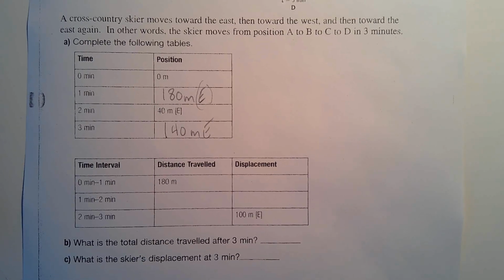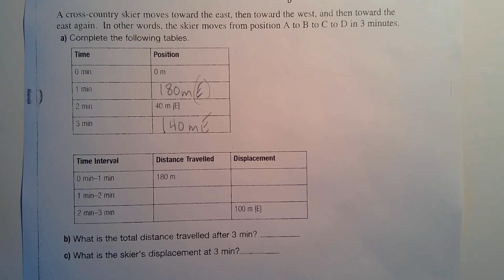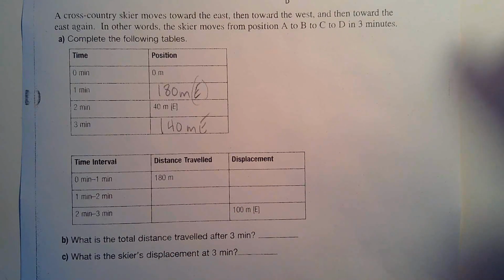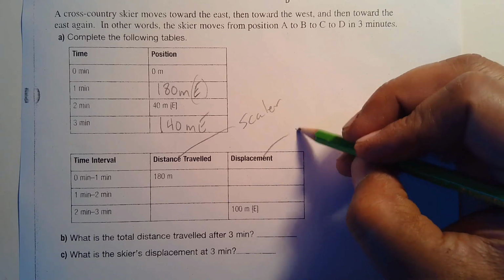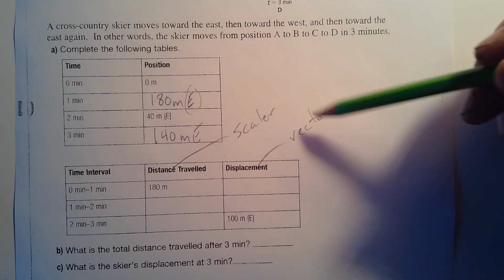Okay, now this next table here factors in what's going on in terms of distance and in terms of displacement. So from 0 to 1 minute, you traveled 180 meters. Distance is scalar, and displacement is vector. You should be familiar with the differences between these terms.